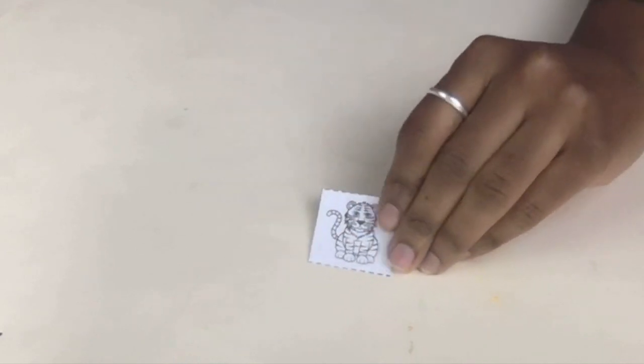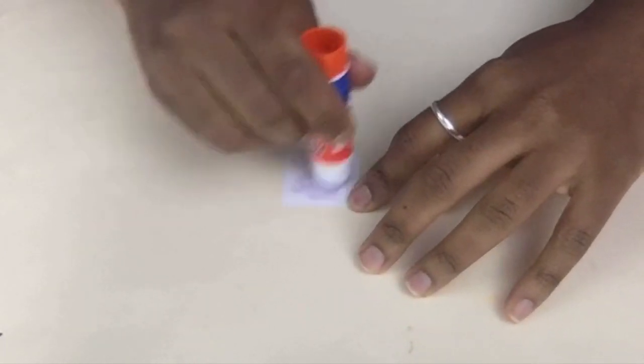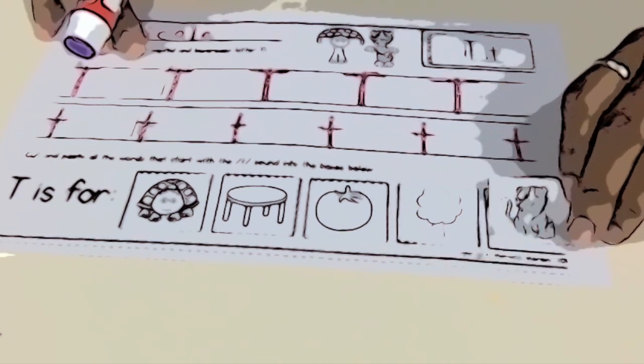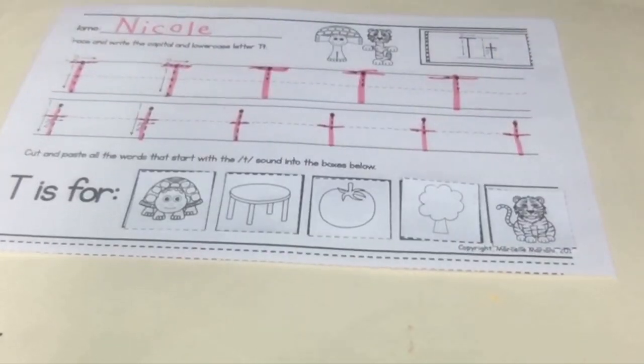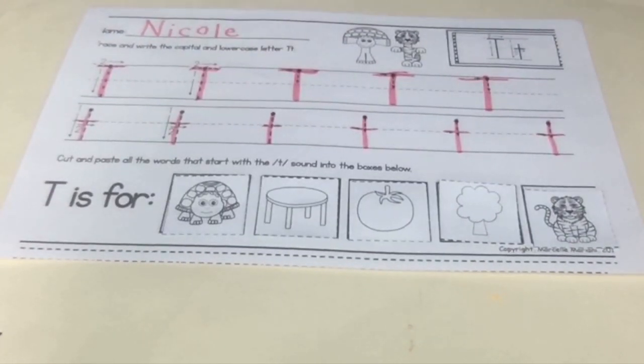Alright, so this is the last picture for the last box, and it's a tiger. We already know that T is for tiger. So let's put the glue on the back of it and add it to the paper. Ta-da! We are finished! Thank you so much for doing this activity with me. I really enjoyed it. And I hope you did too.